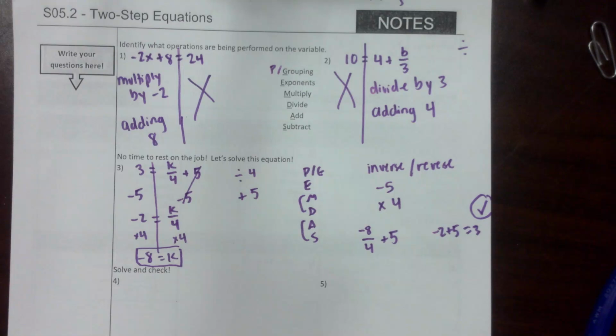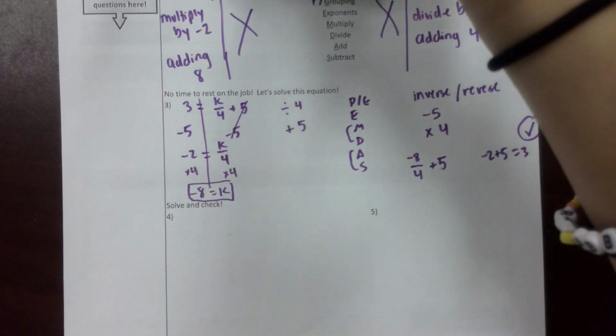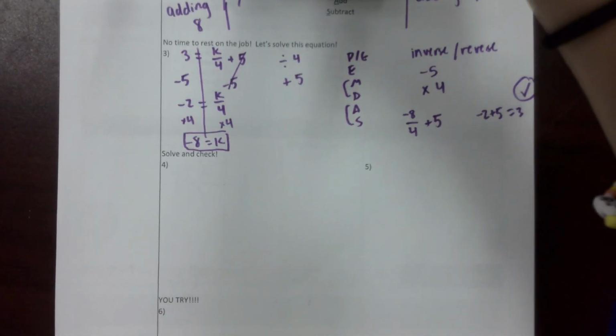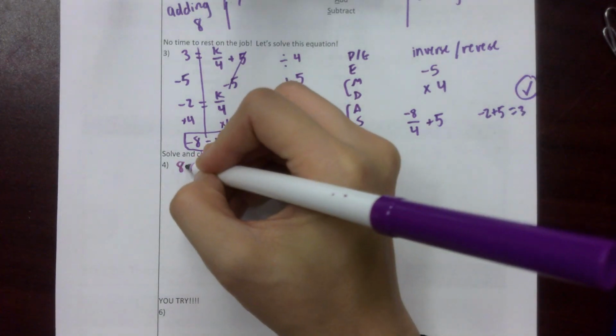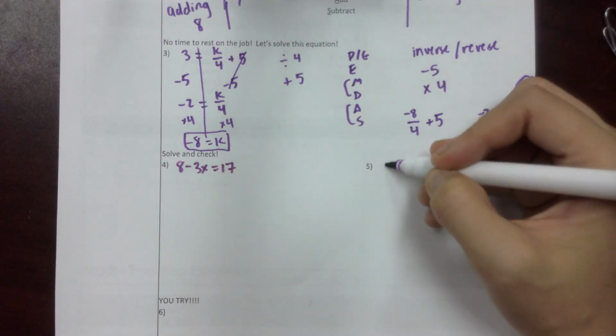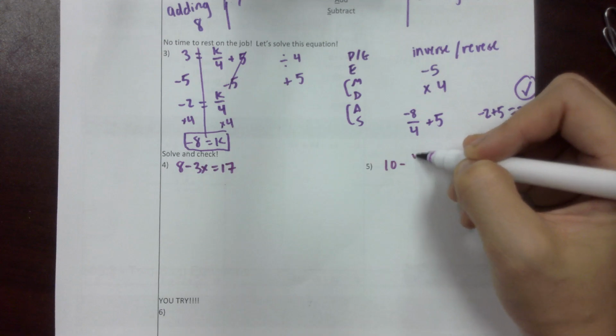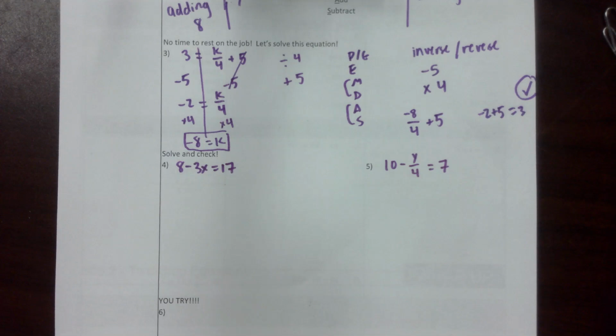All right, let's do 4 and 5. Let's write them down first, and then you can try them. Make sure you're trying to check it too. For 4, we have 8 minus 3x equals 17. And for 5, we have 10 minus y over 4 equals 7. So let's do 4 together, and then you can do 5 on your own.